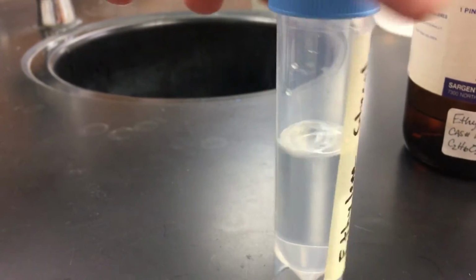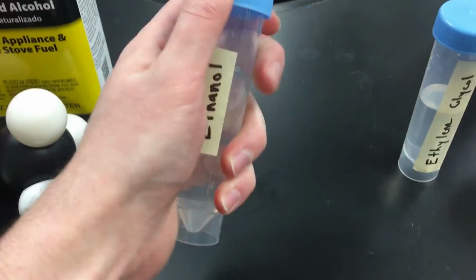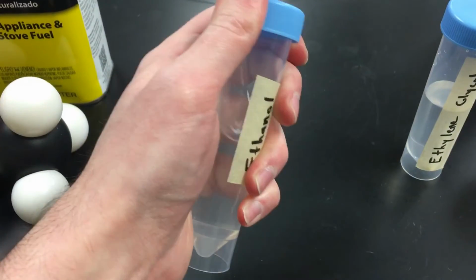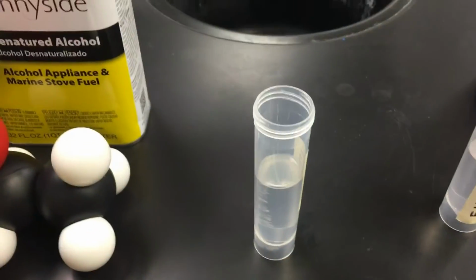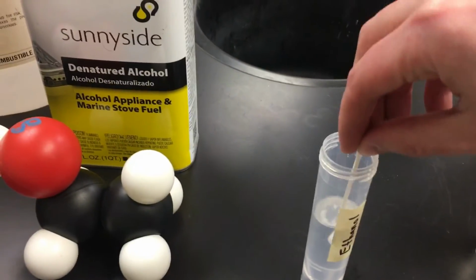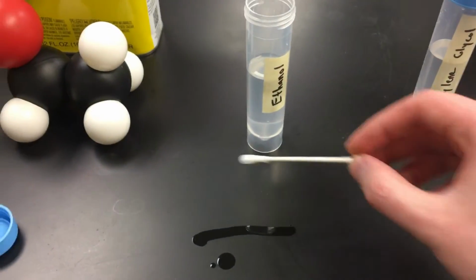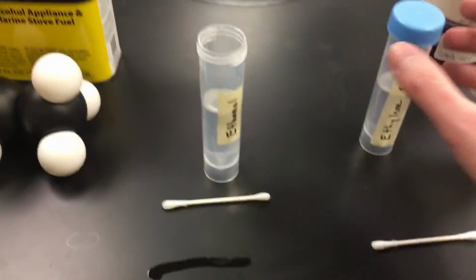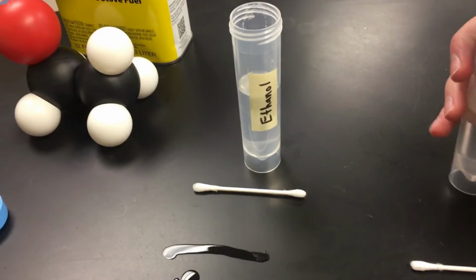Okay, now let's see if it also holds up for the evaporation rate. So let me take the cap off of this one. Let's see if I can do this one-handed. There we go. Right. I'll draw a line. The ethanol doesn't go away immediately, so it's better than acetone at least. Let's see our ethylene glycol.